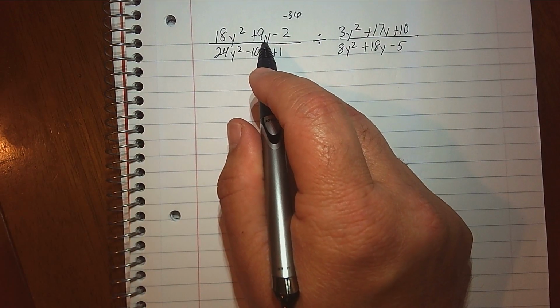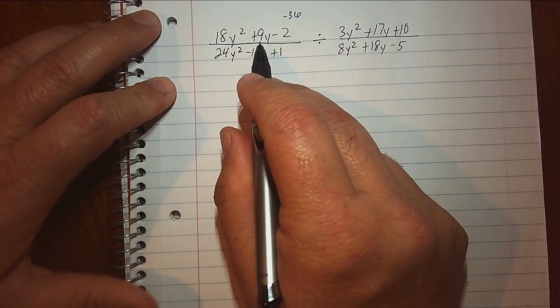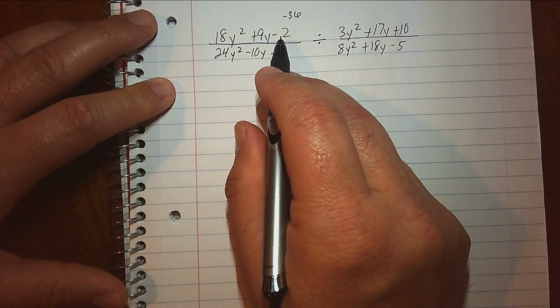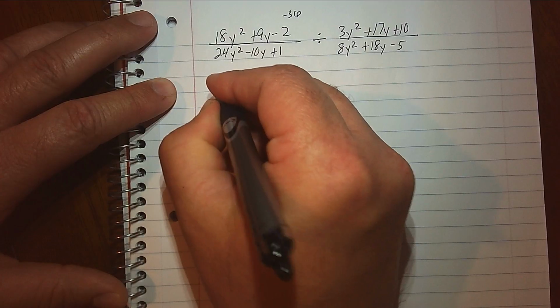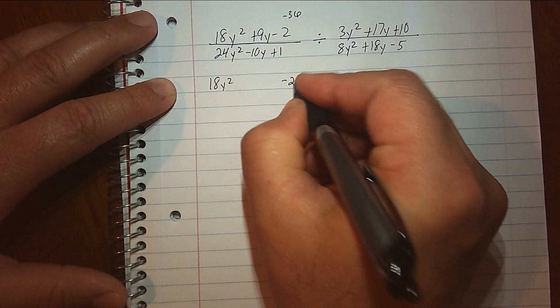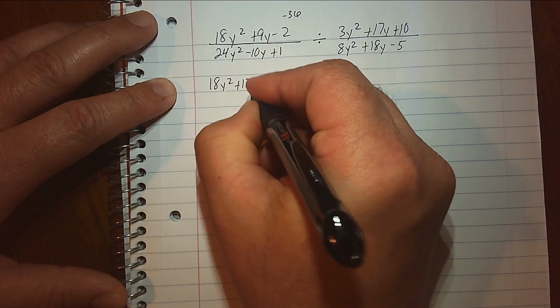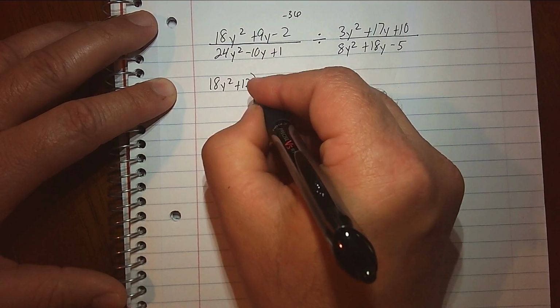And when we look at that, it's going to be a positive 12 and a negative 3. One of them has to be positive, one has to be negative, and the bigger one has to be positive. So we rewrite the first term, rewrite the last term, and break 9y down into positive 12y minus 3y. And then we're going to end up factoring by grouping.